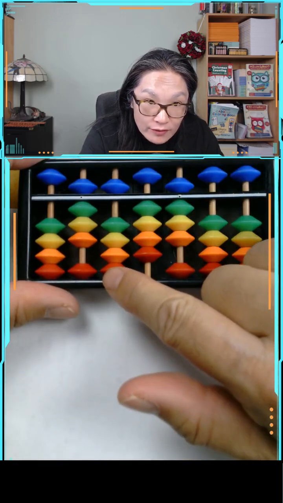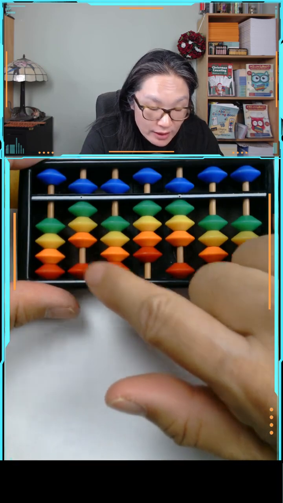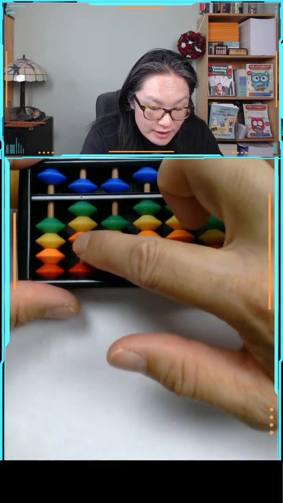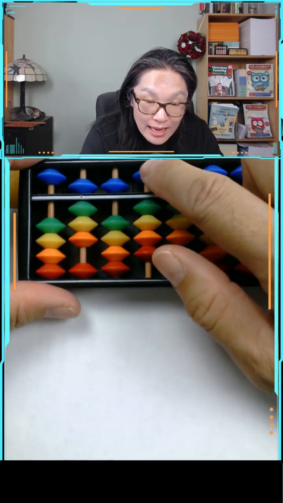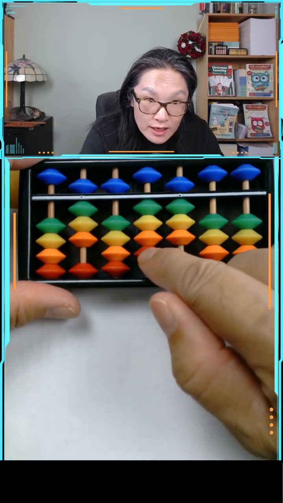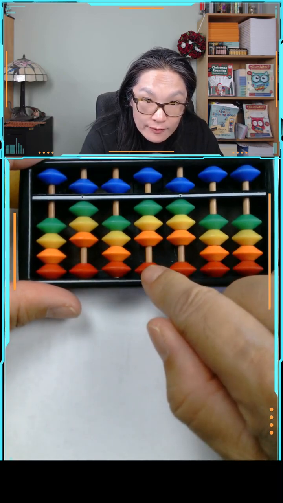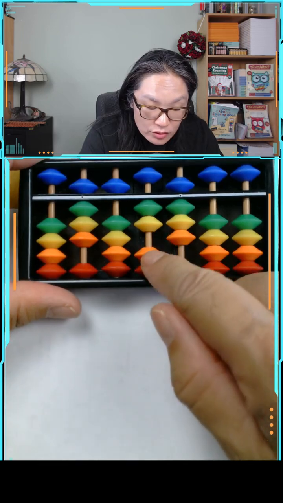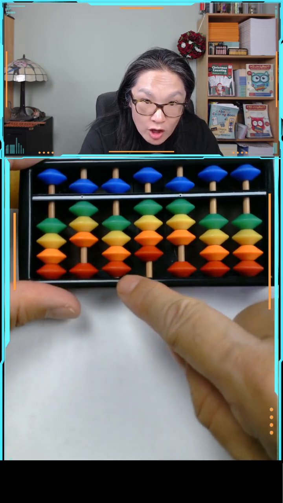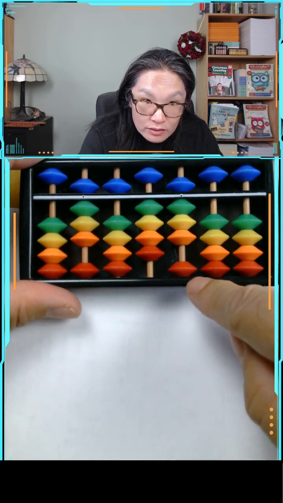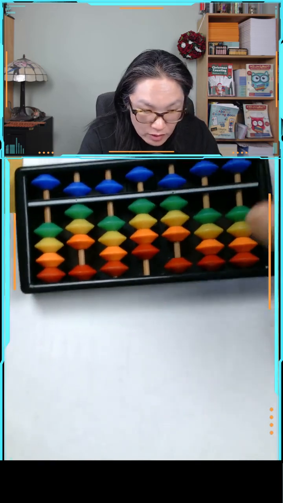But the question is actually 5, right? The answer is actually 5. This is 8. 5 plus 3 is 8. This is 5. This is 4. Why? Because the top bead is not added, so this becomes 4. If I remove this, this is 3, right? This is 2, and then this is 1. Every column is a place value. We have our 1s.